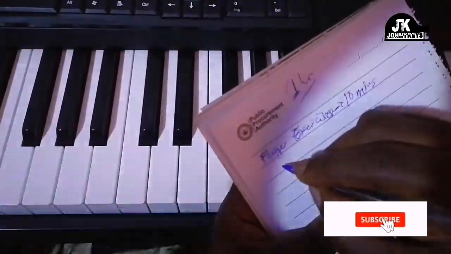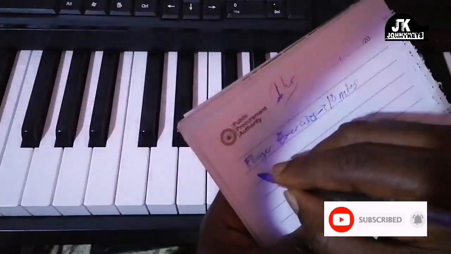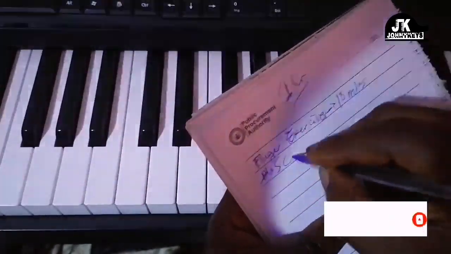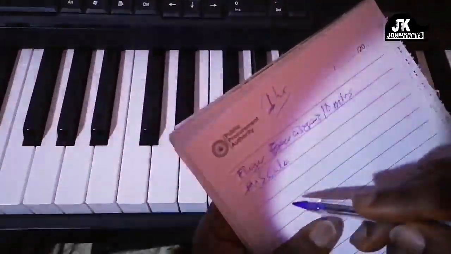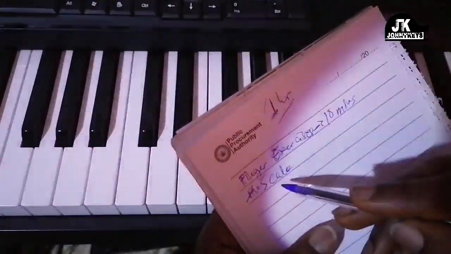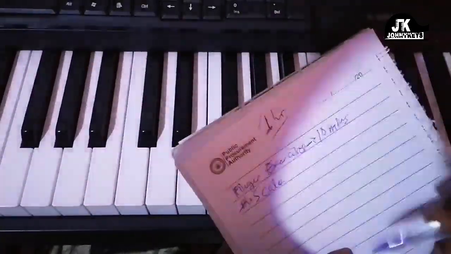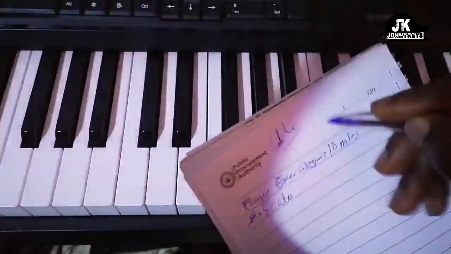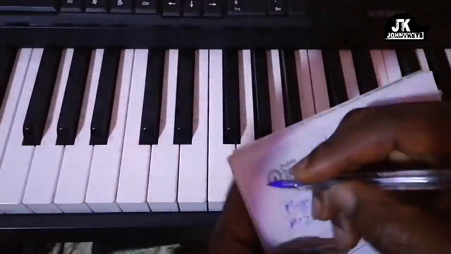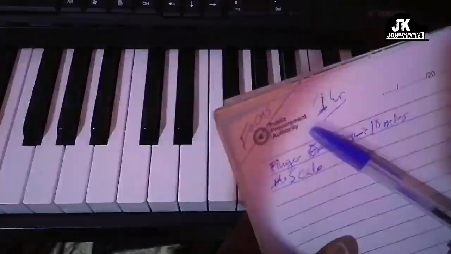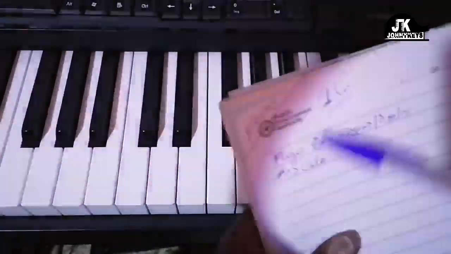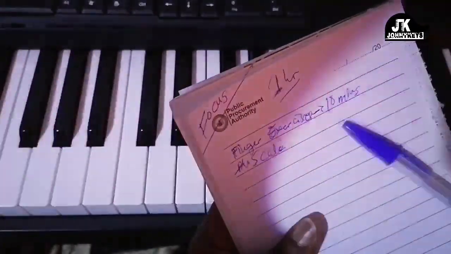Then, if I need to practice a specific skill, it could be a minor scale. Let me write skill, right? A specific skill. It could be a minor scale. It could be a major scale. It could be a diminished scale. It could be whatever specific skill. All right. So in this section, we are learning how to practice efficiently, but we need to focus. Let me put that here. We need to focus. Okay. We got 1 hour and we need to focus on specific things. So finger exercises for 10 minutes.